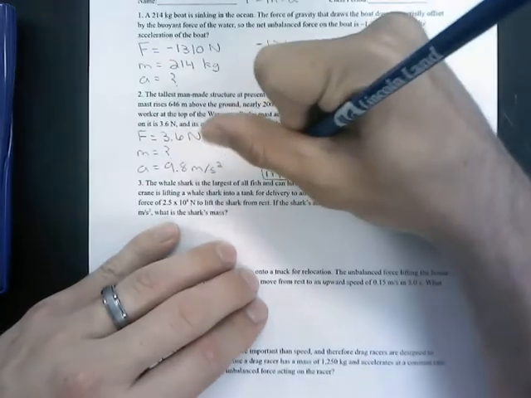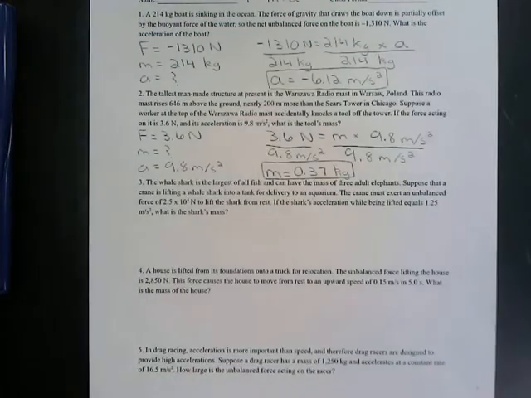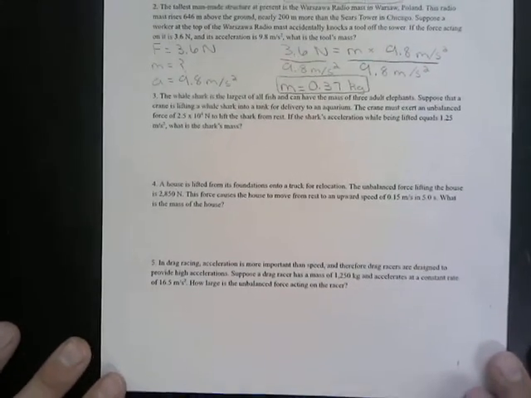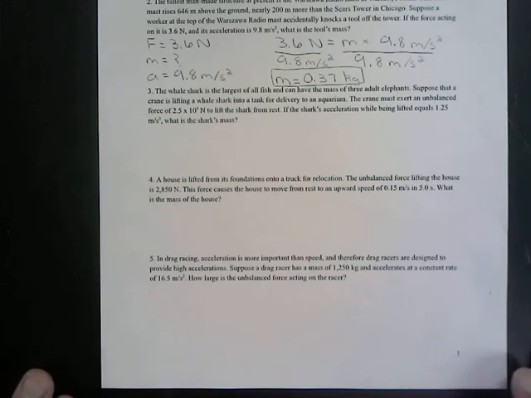All right, so we have solved two of the three variables, or I've shown you how to solve two of the three variables. We're going to skip on down to number 5 because that allows us to solve for another variable. It says in drag racing, acceleration is more important than speed, and therefore drag racers are designed to provide high accelerations. Suppose a drag racer has a mass of 1,250 kilograms and accelerates at a constant rate of 16.5 meters per second squared. We want to know how large is that unbalanced force acting on the racer.